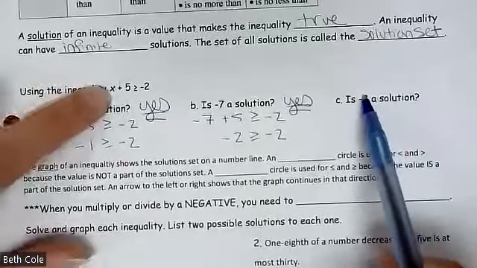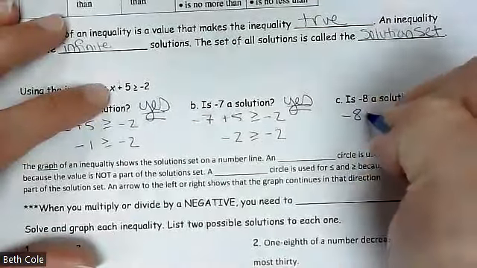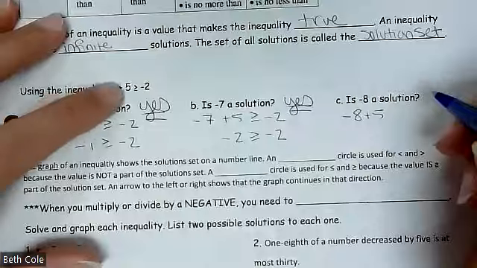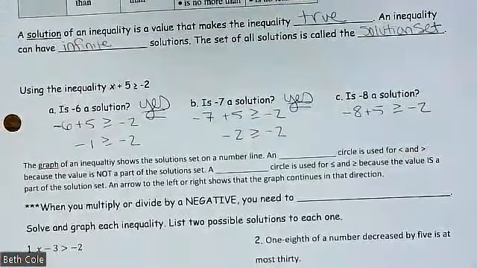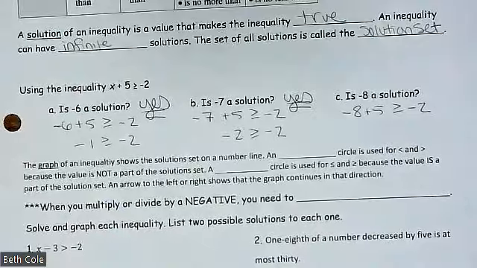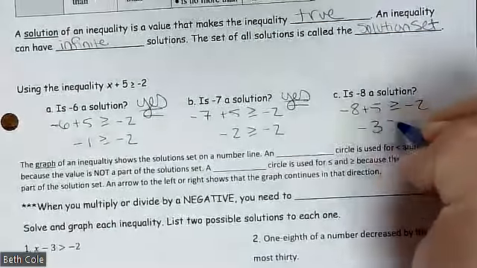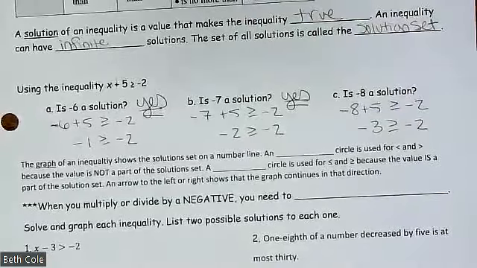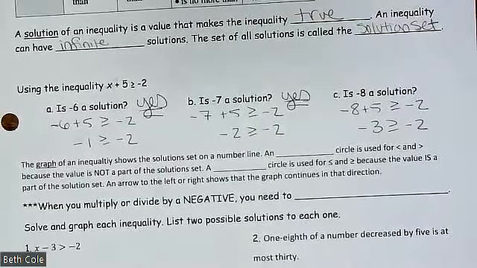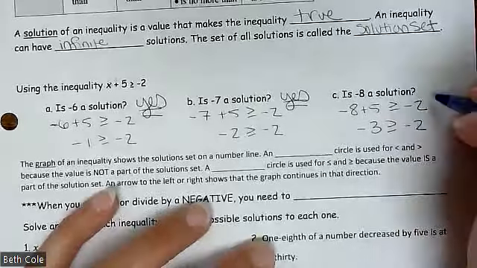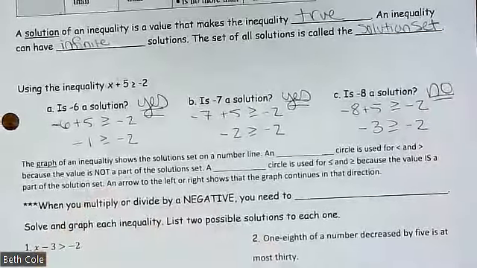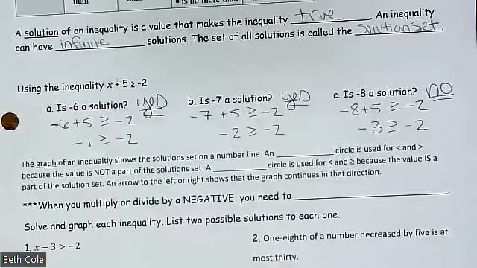And then we're going to do -8. So plug in -8. You'll have -8 plus 5 greater than or equal to -2. And so that's going to give you -3 greater than or equal to -2. And is that true or is that false? It's false. -3 is more negative than -2. So that's going to be a no, not a solution. So you're not actually working out a problem. You're just saying yes or no. Is that number part of the answer?